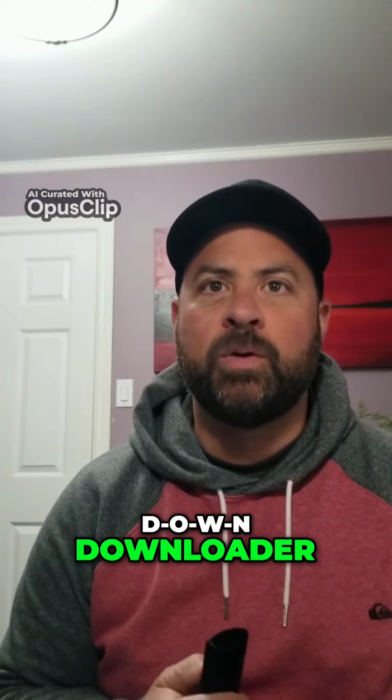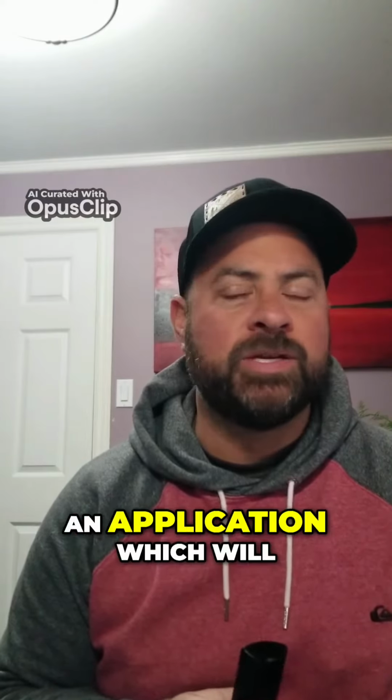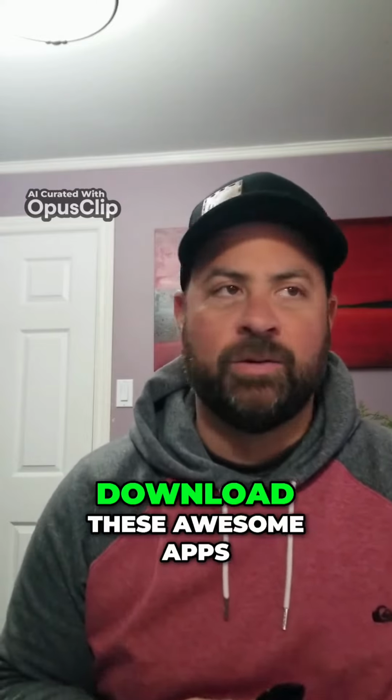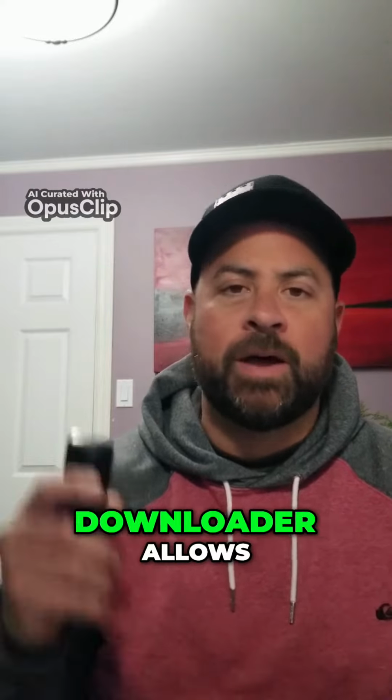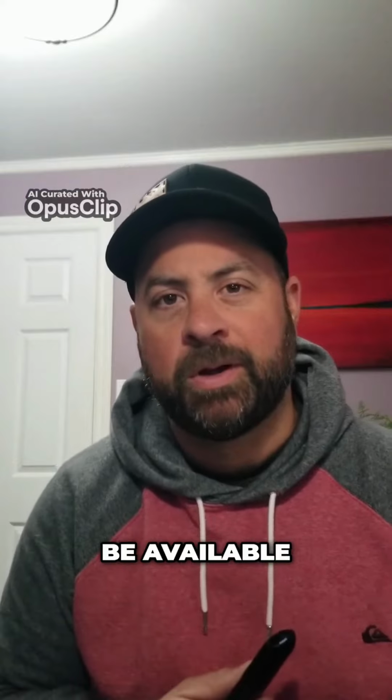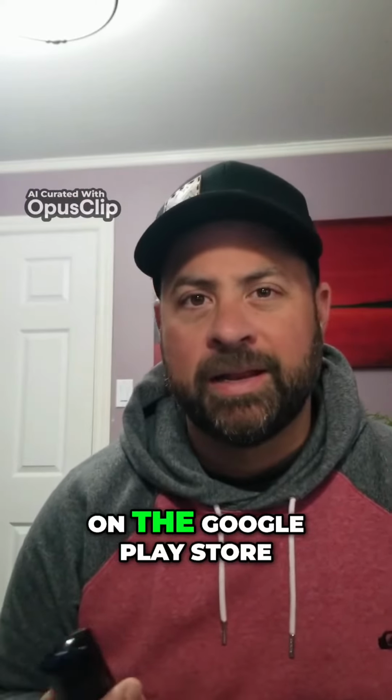Downloader is an application which will allow us to download these awesome apps. So click on Downloader, the orange icon. If you do not already have it, get it, download it, install it. Downloader allows you to sideload applications onto your Fire Stick that might not be available on the Amazon store, but will be available on, like, the Google Play Store.